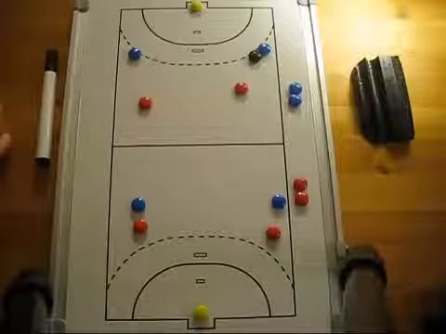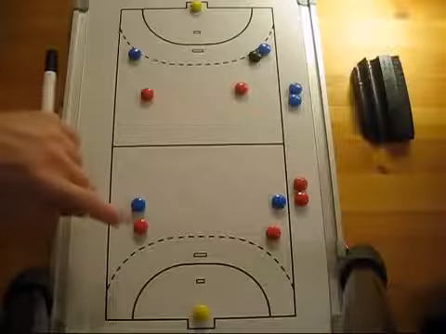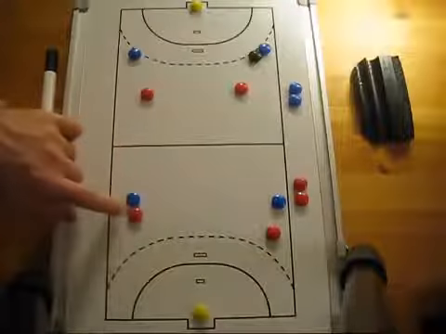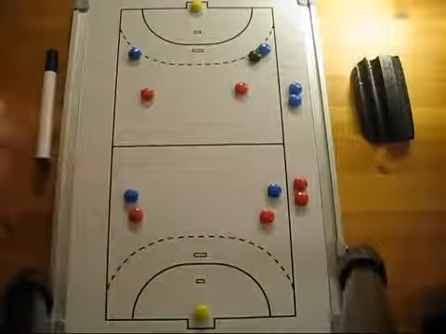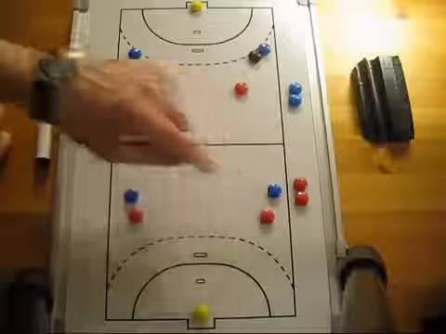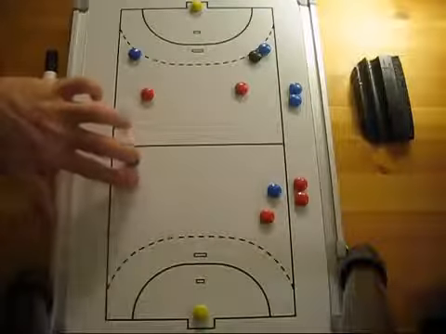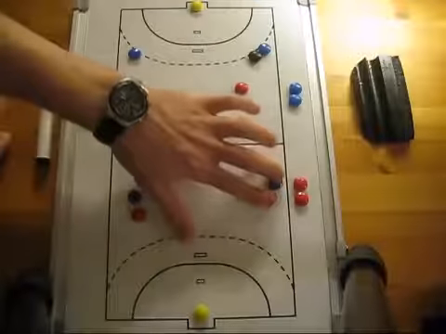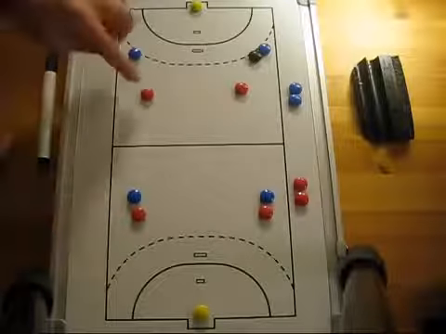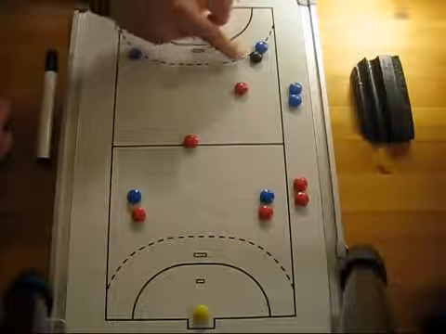So for example, if your players perform this personal cover, this would mean that your left defender and your right defender would always stay close to their covering players, and your right defender would cover the left attacking player of your opponent, and your left defender would be covering the right striker of your opponent, and they would stay always with them. This would be the personal cover.